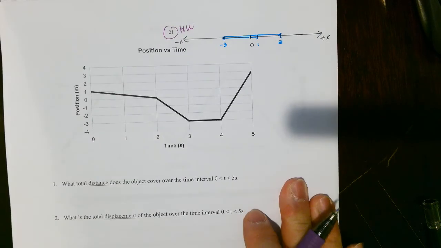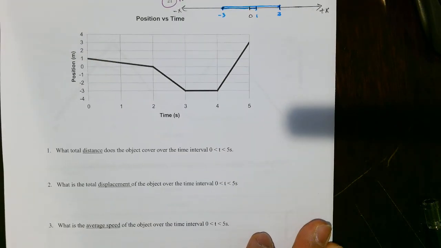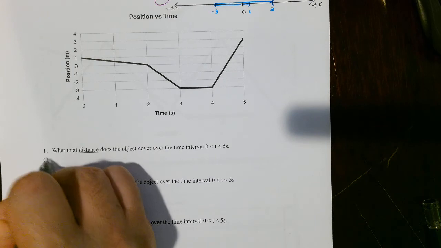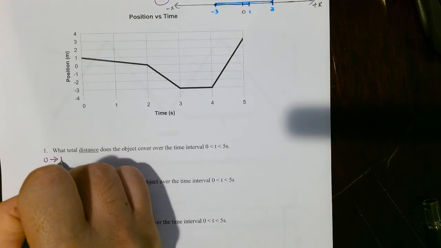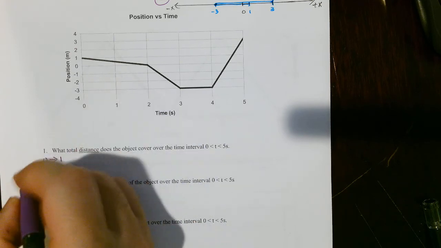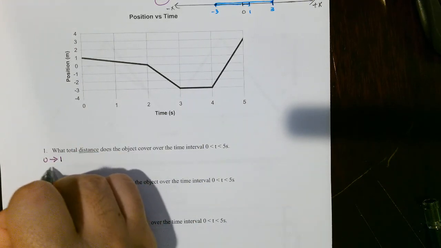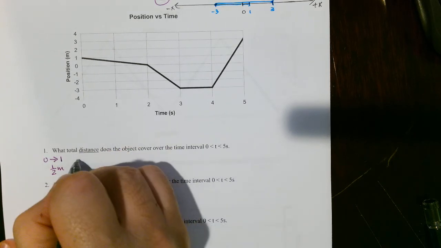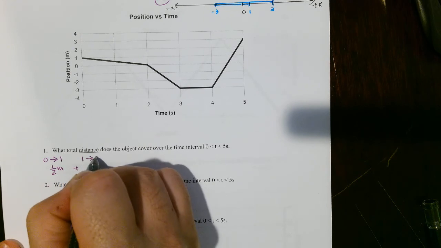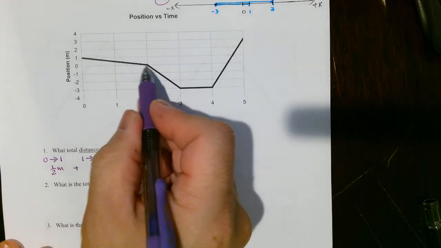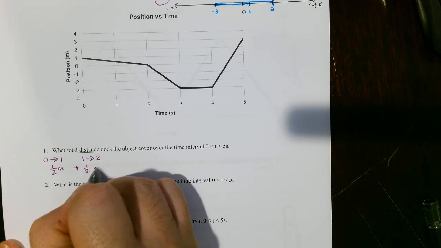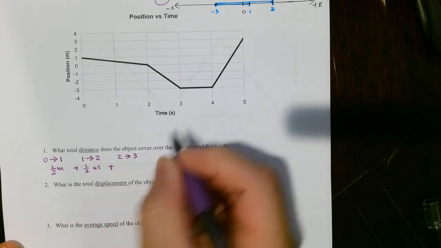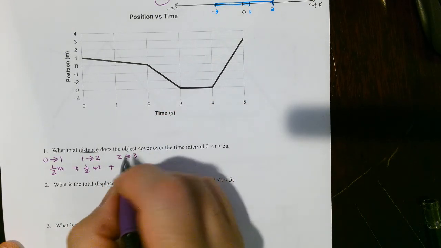So let's take a look at what's going on with the total distance traveled. For the total distance traveled, I'm going to say from 0 to 1 second, it traveled half a meter. So 1/2. Plus 1 second to 2 seconds, it traveled half a meter. Plus from 2 to 3 seconds, it traveled 3 meters.